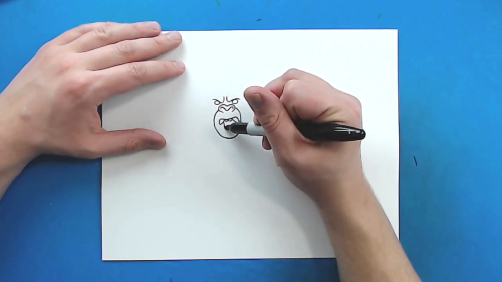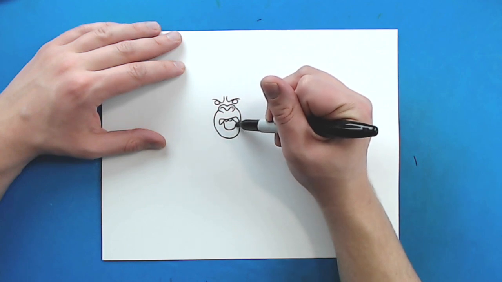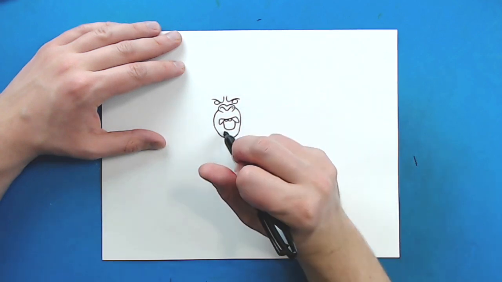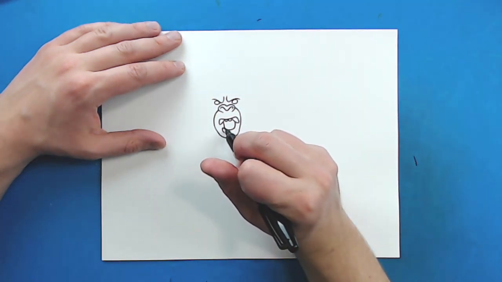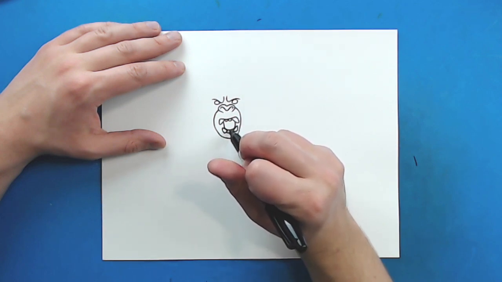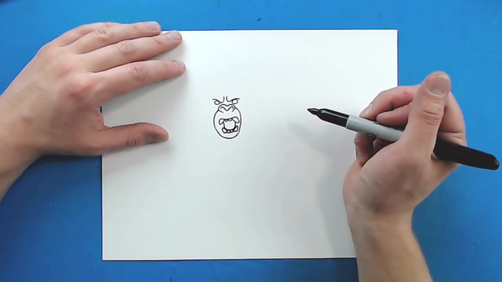Then right here, I'm going to draw a line that's just going to go down. It's going to kind of curve around and come back up for the tongue. And then I'm going to make a little line that curves around here for a tooth. A little line curves around here. And then just some smaller little circle shapes in there for some teeth.